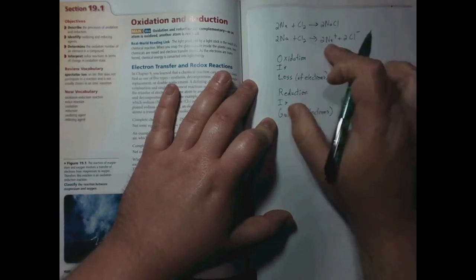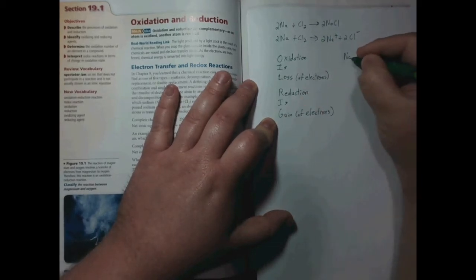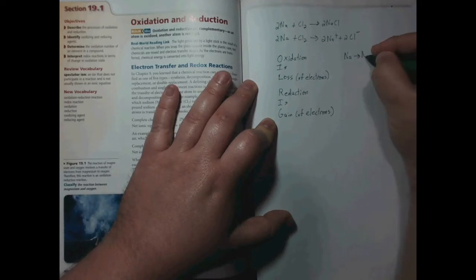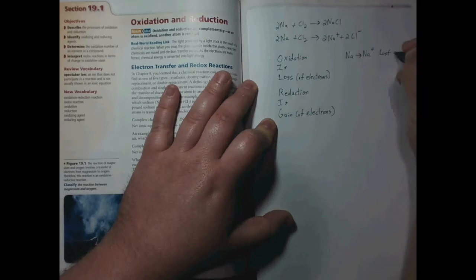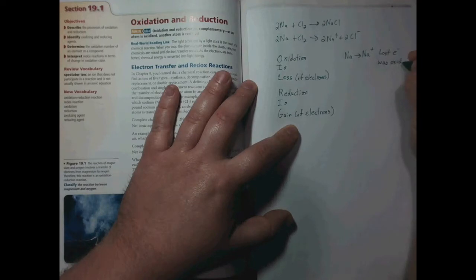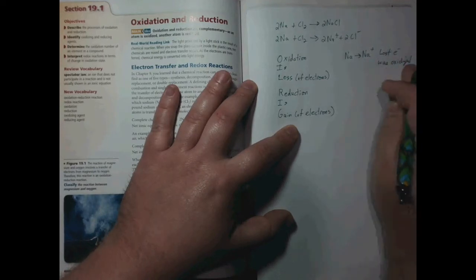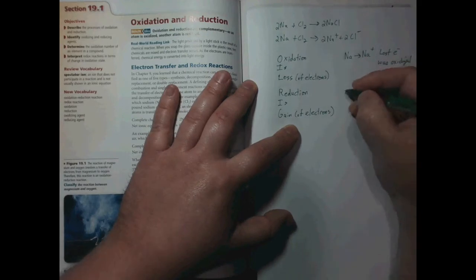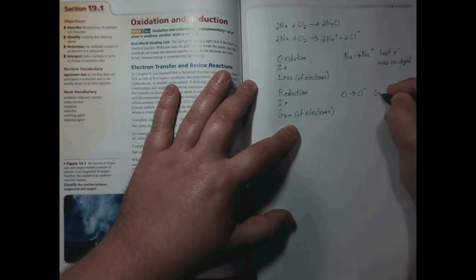Okay, so sodium, Na to Na plus, it lost an electron, so it was oxidized. And then chlorine gained an electron, so it was reduced.